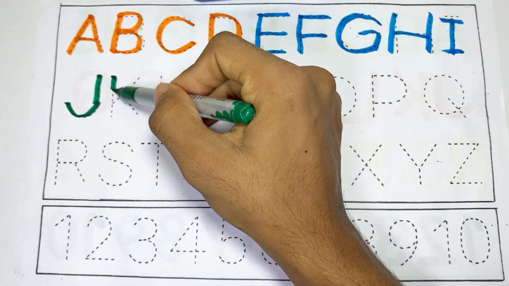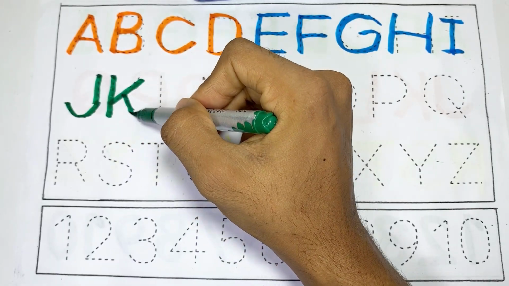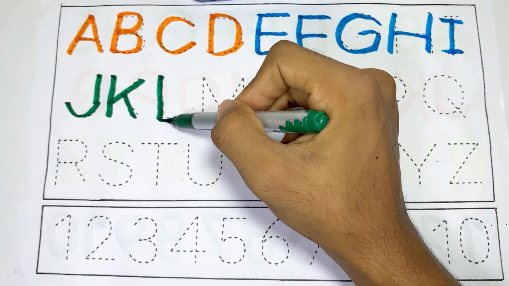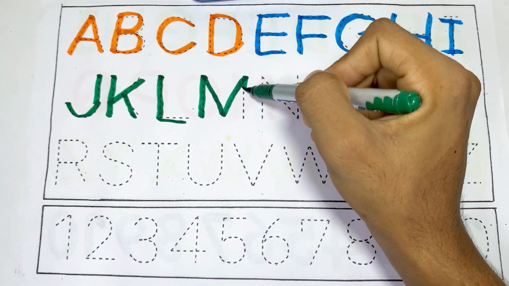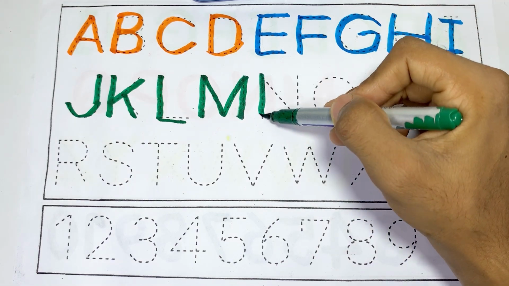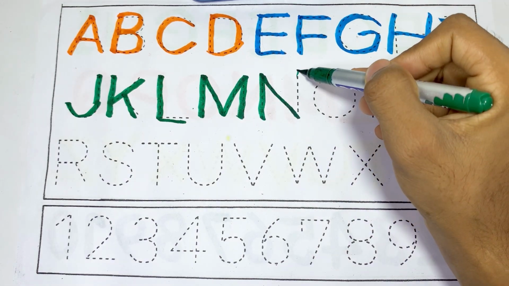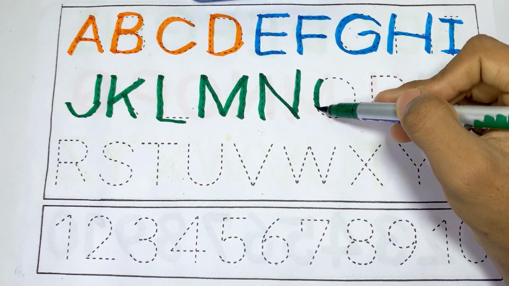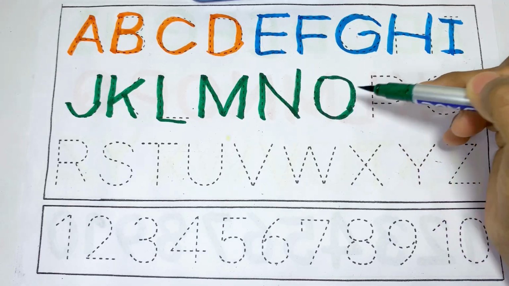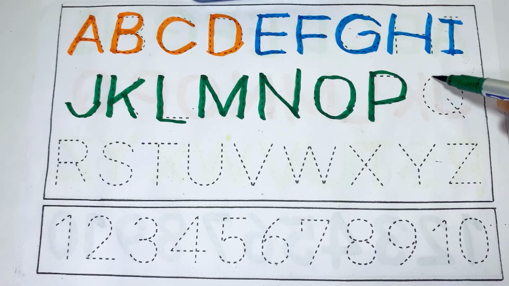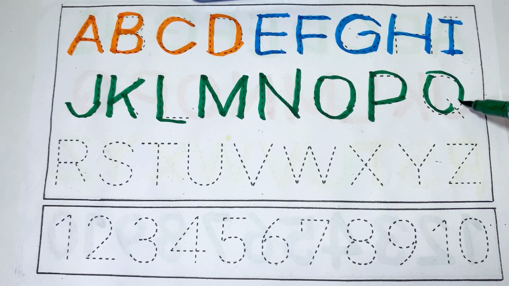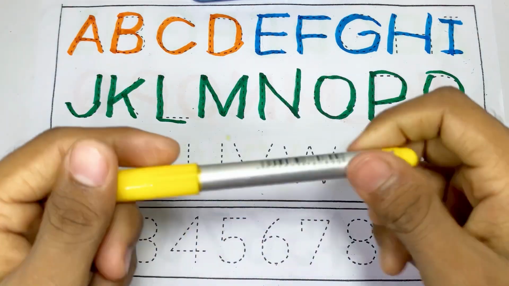J for joker. K for king. L for lion. M for moon. N for nose. O for octopus. P for parrot. Q for queen. Now you draw R and use yellow color.